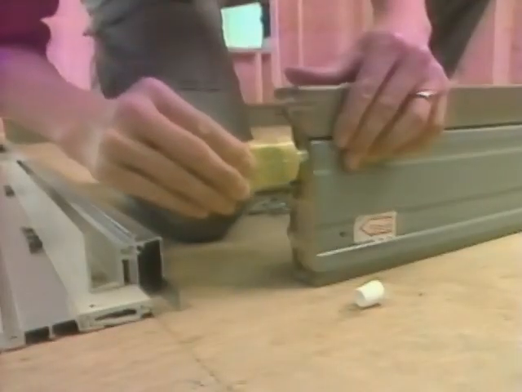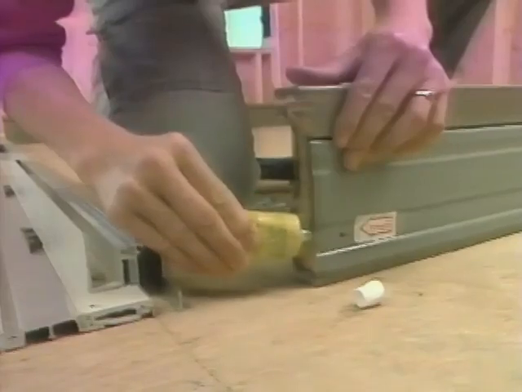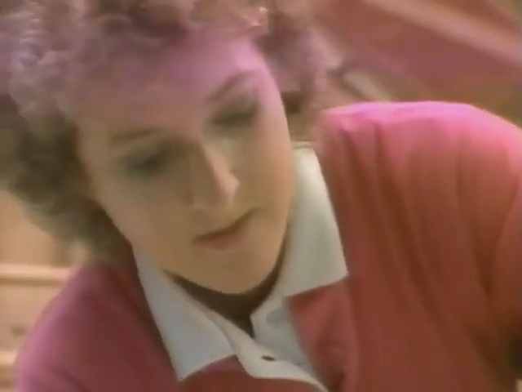The first step is to assemble our door frame. These can come in either wood or aluminum and are anchored together with screws.